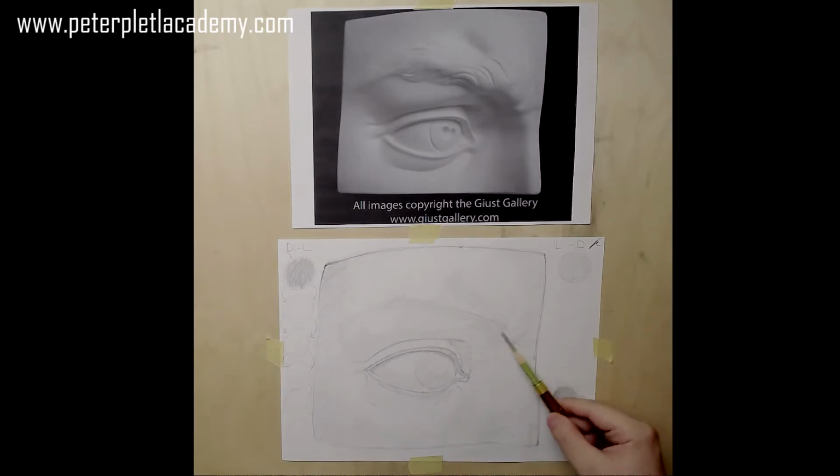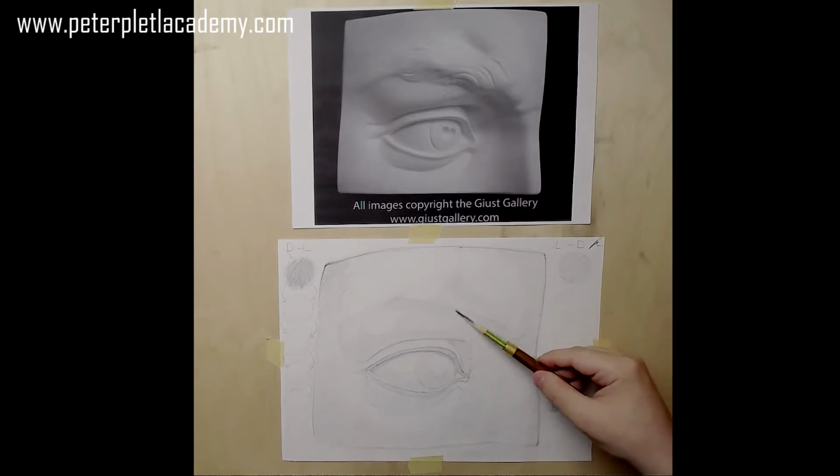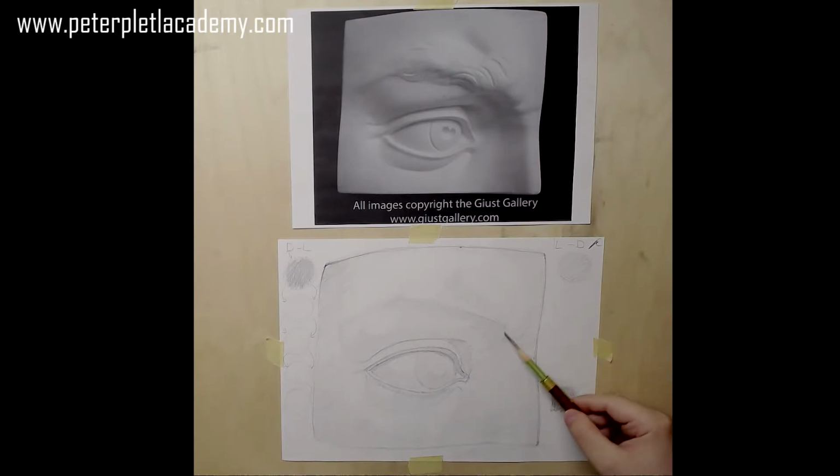Right? And just blocking out the main shadows, so I'm not going to enter in details now.